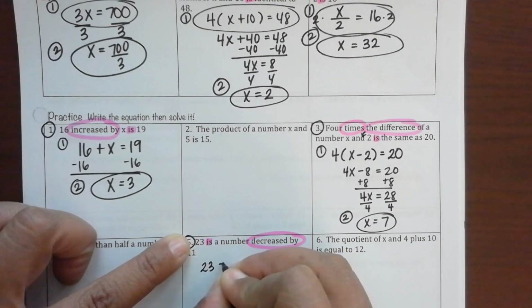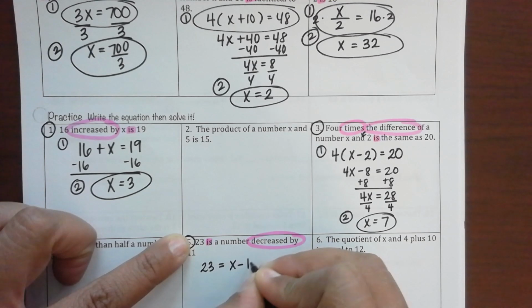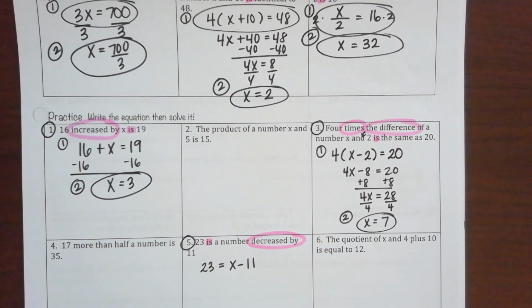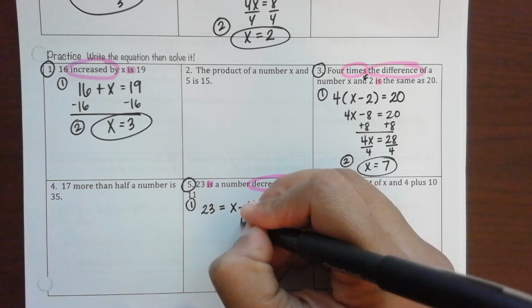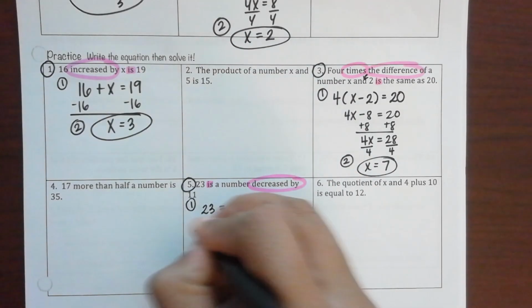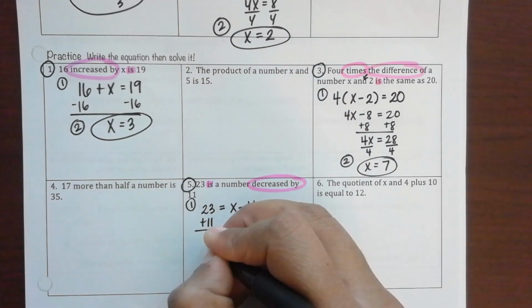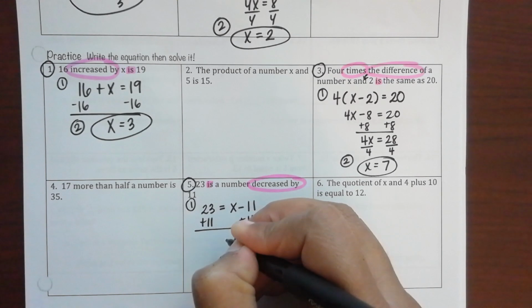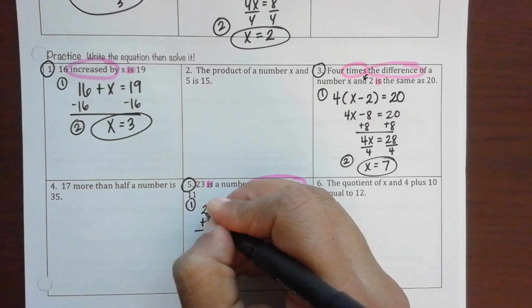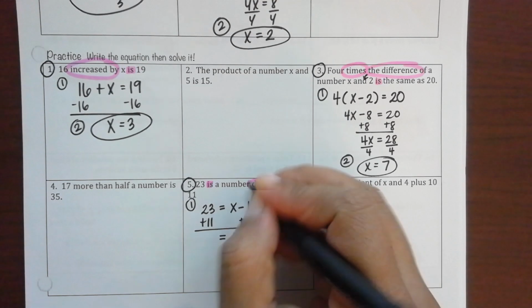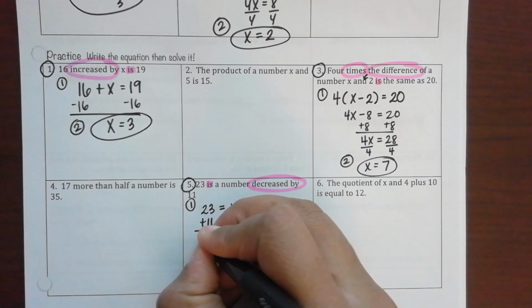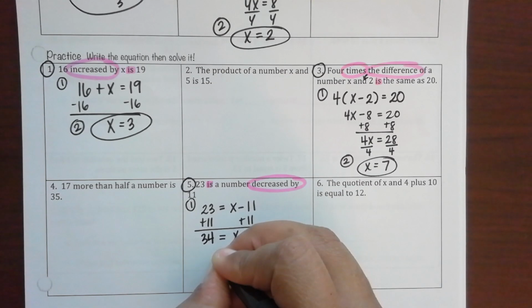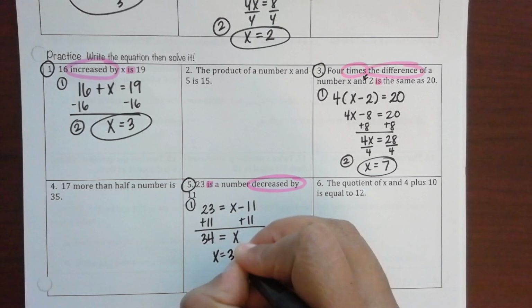23 equals x minus 11. We plus 11 on both sides. Absolutely. We add 11. So what's being brought down? x on this side equals, and then the 11s cancel out. I'm not going to cross mine out because I need to see that original equation. So what's 23 plus 11? 34. What's another way I can write this answer? Are they both acceptable answers?